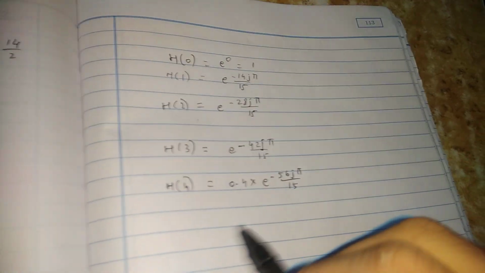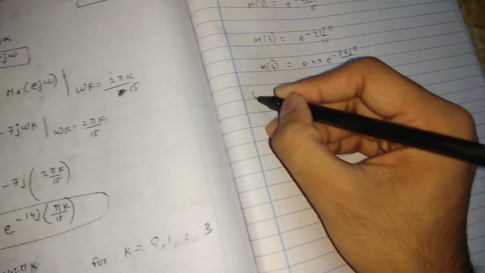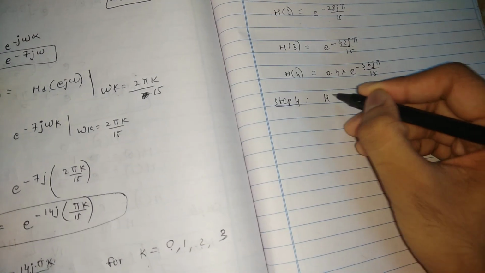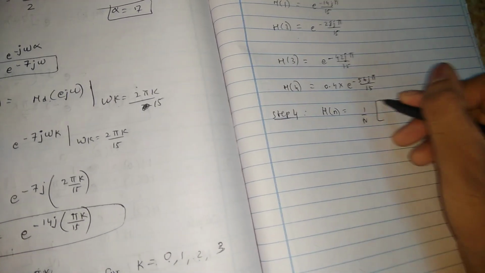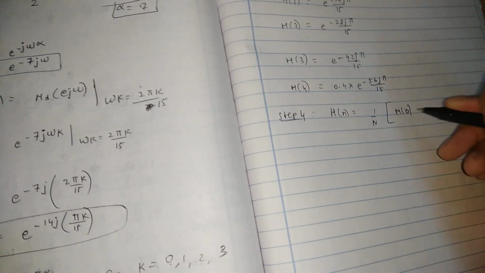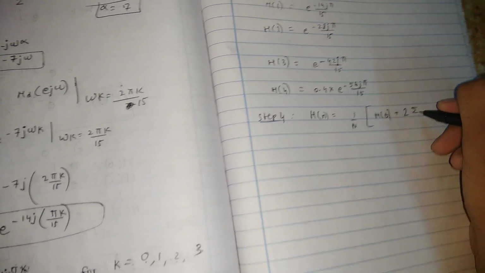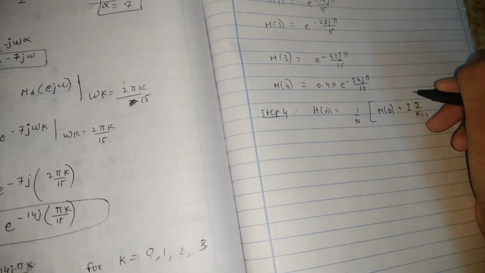Okay, so these all values you got by substituting the respective values in this particular equation. We are ready with this. Now we will move towards our step number 4. In step number 4 you have to calculate h of n, that is 1 upon n, h of 0 plus 2 summation of k is equal to 1 to n minus 1 by 2. What is n minus 1?